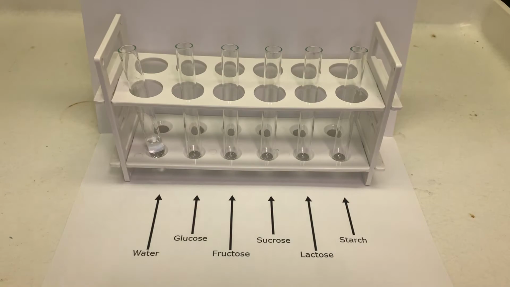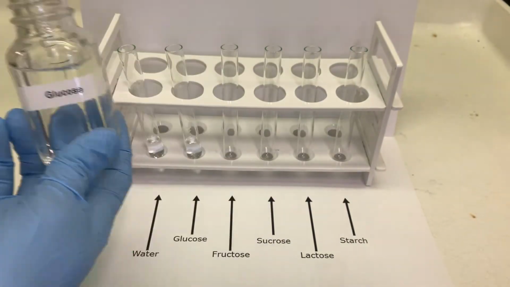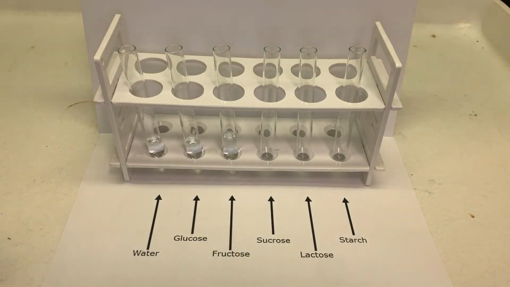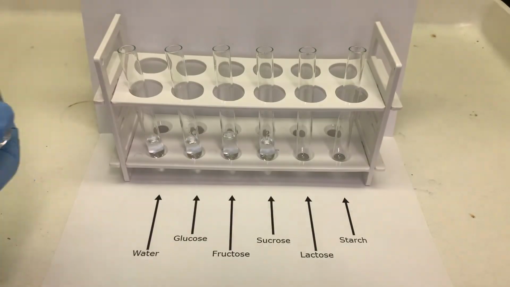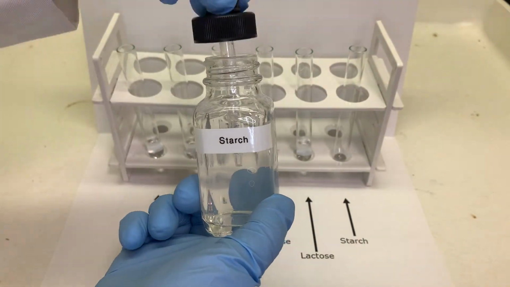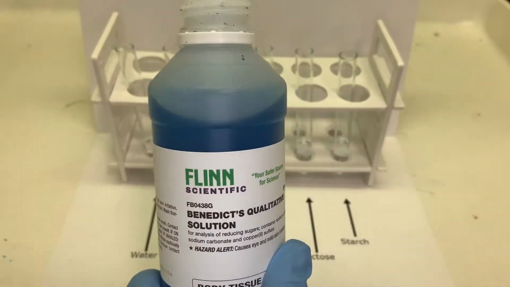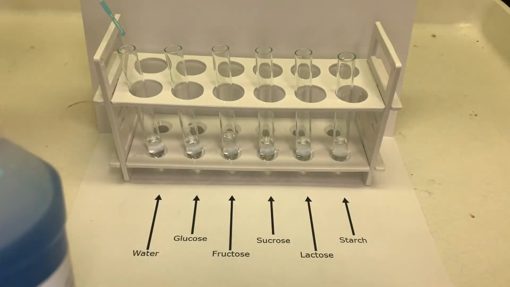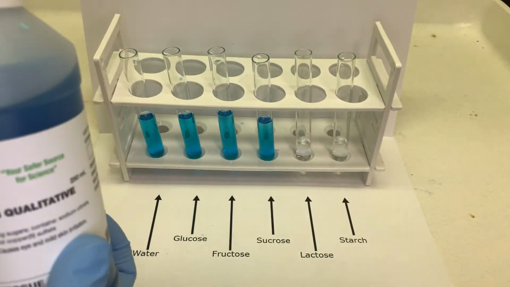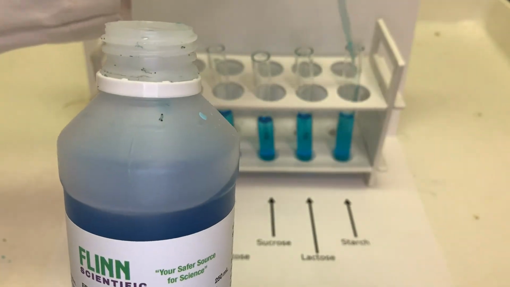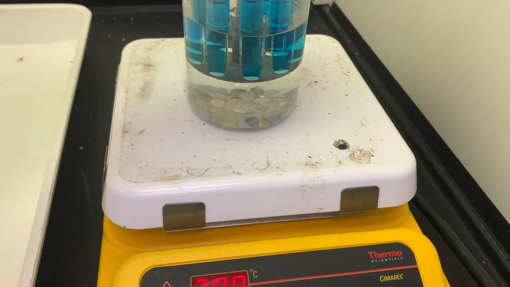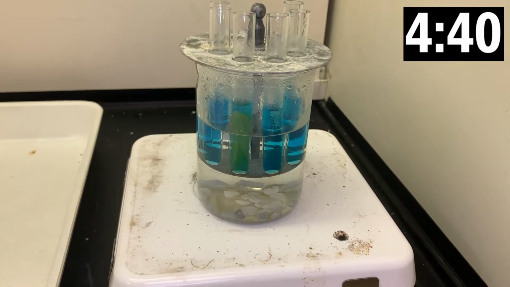In this lab, we will be performing a Benedict's test on several different carbohydrates. We will start by adding a small amount of a 2% solution of each carbohydrate to an individual test tube. We will then add a dropper full of Benedict's reagent to each of the samples. I will then place our samples in a hot water bath for 5 minutes.